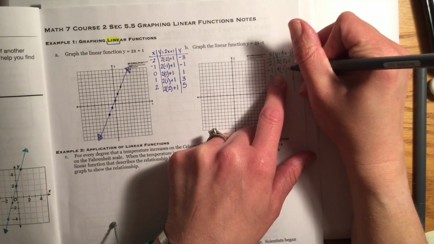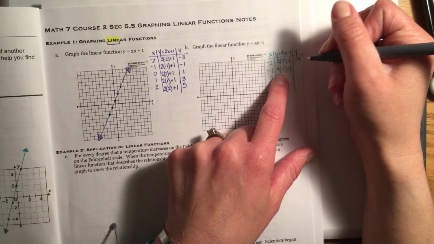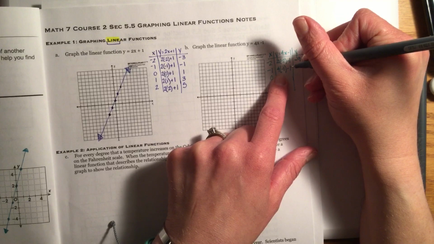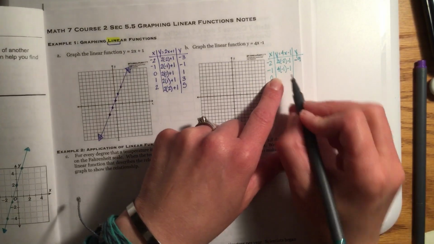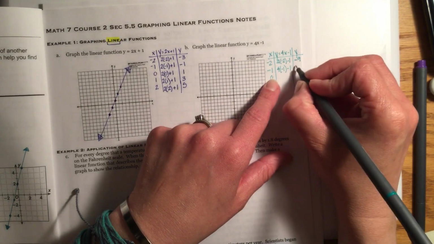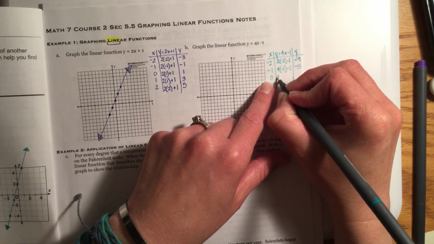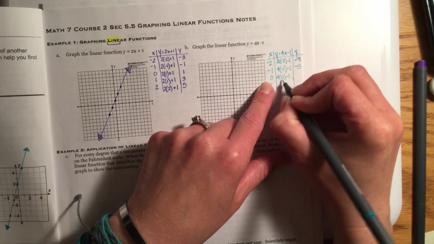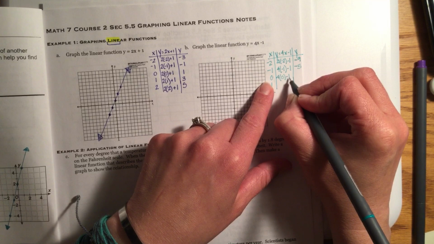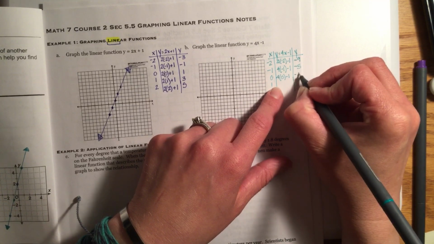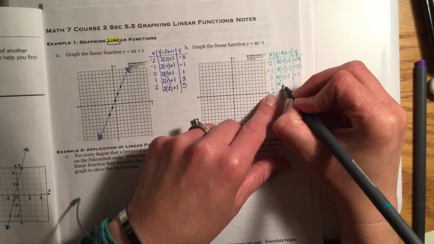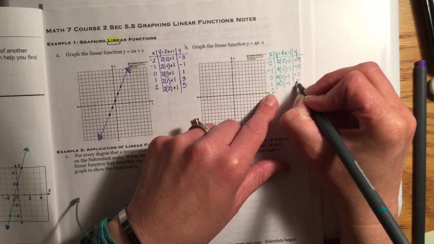4 times -1 minus 1. 4 times -1 is -4 minus, oh sorry, it's shadowed. -4 minus 1 is -5. 4 times 0 minus 1, this is 0 minus 1 is -1. 4 times 1 is 4, minus 1 is 3.